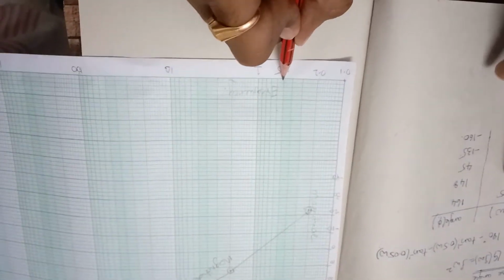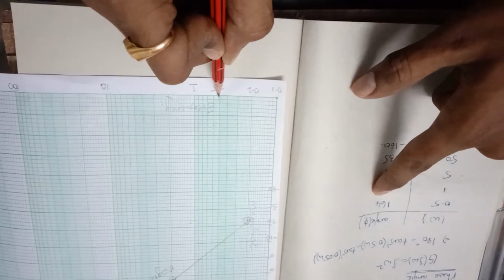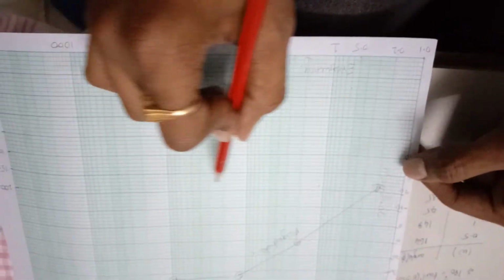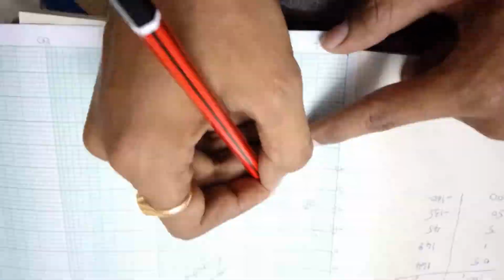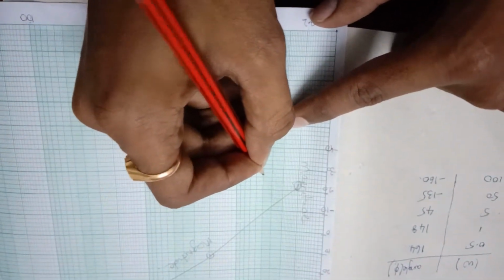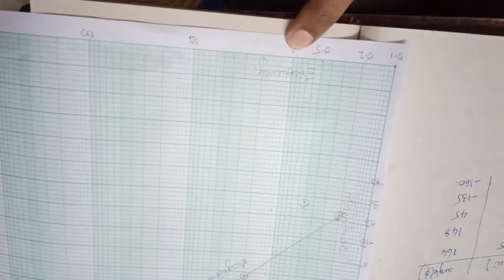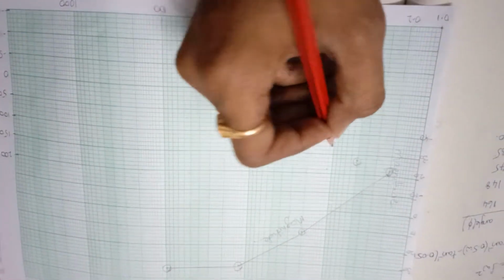Look at the phase values. 0.5 is giving a positive value of 164, which lies somewhere here. And 1 gives 148, somewhere here.